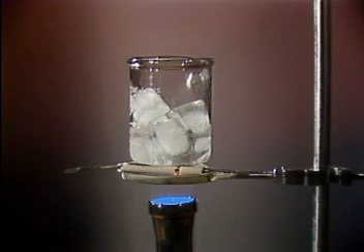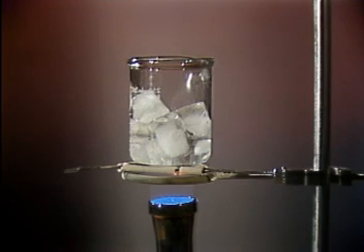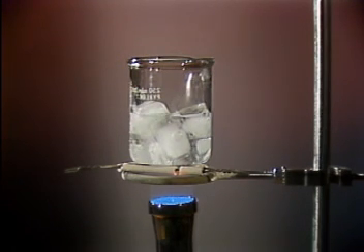A possible effect of adding or removing heat is a change in the state or phase of a substance. All substances exist in one of three phases of matter: solid, liquid, or gas.